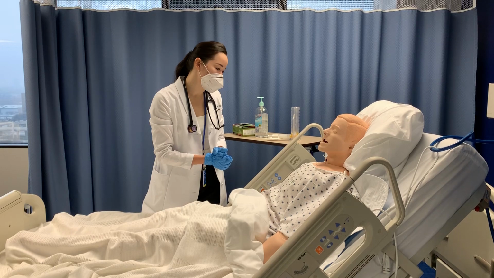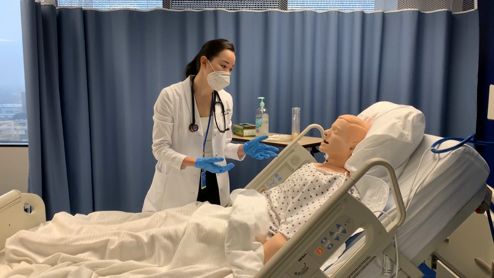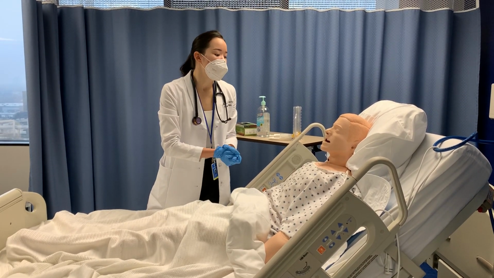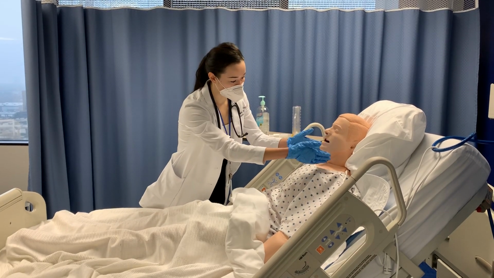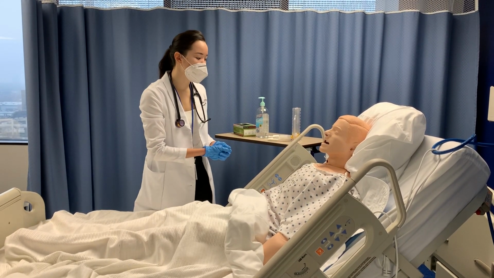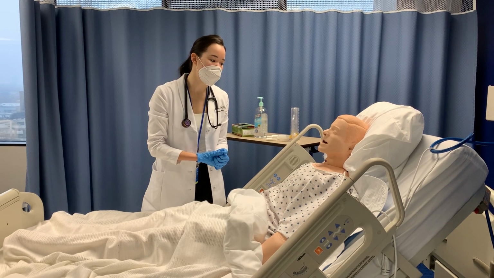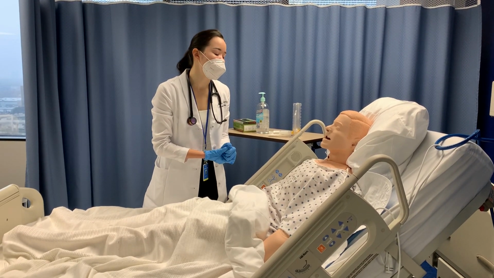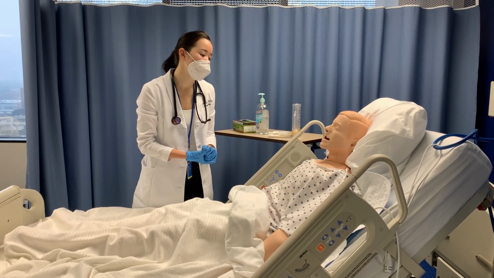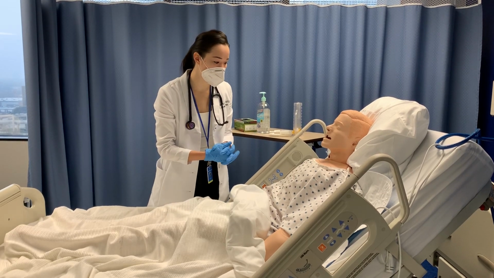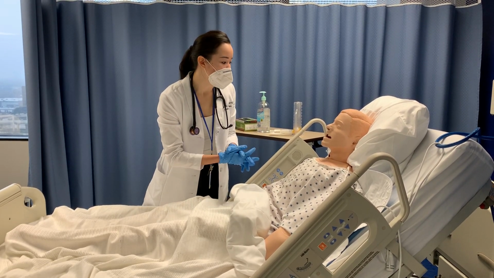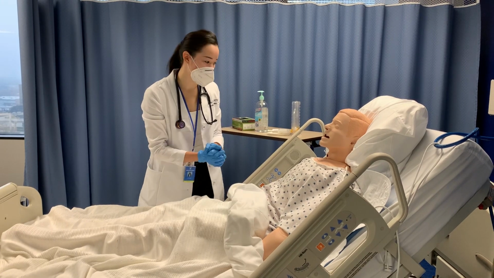Next, I'm going to assess for jugular vein distension. This would be noted also on the sides of my patient's neck. Jugular vein distension is abnormal, and it is a sign of congestive heart failure. So I do not want to see that on my patient, and my patient does not have JVD.